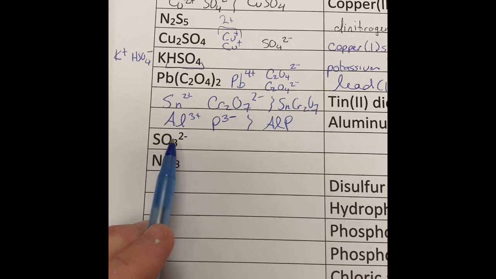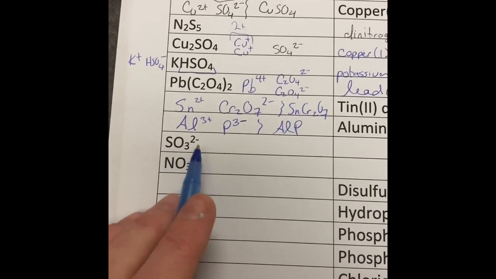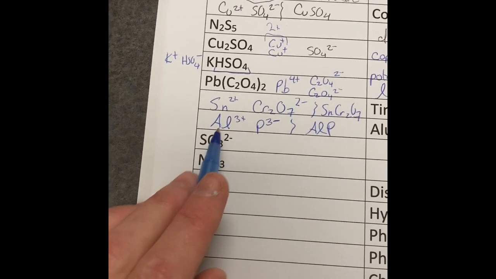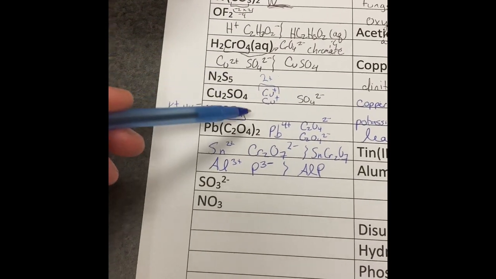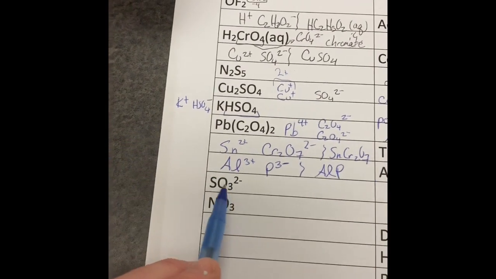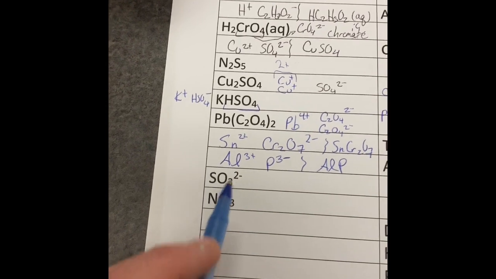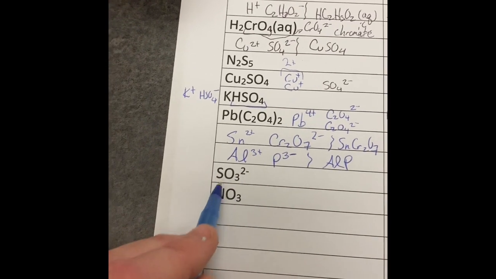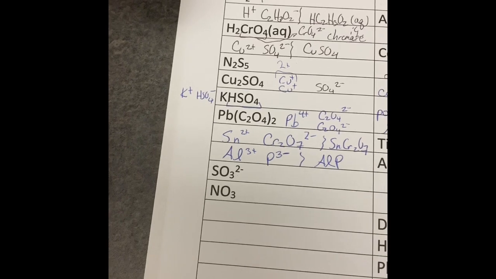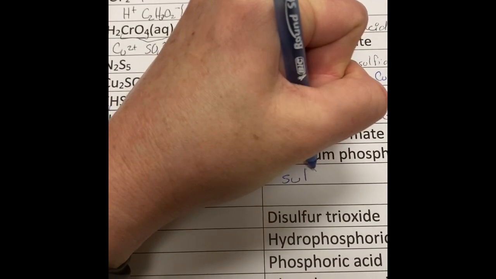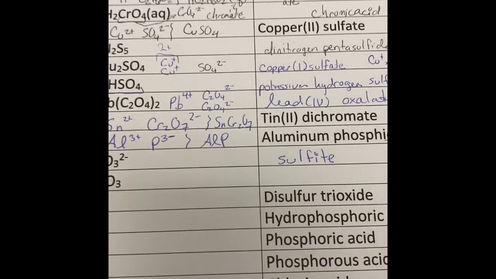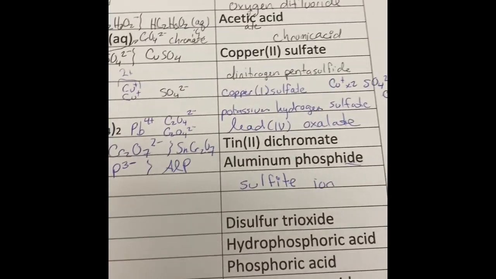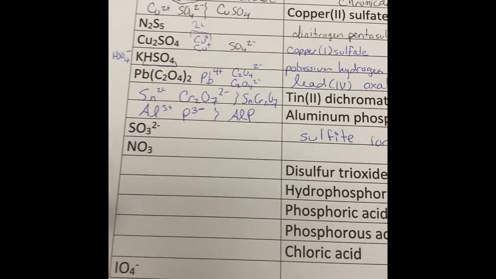We get over here, SO3 with a 2 negative. I can see that this is an ion. It's got an overall charge. If you look at pretty much everything else here, it's a compound. It doesn't have an overall charge. So when we get to this, it has a charge, and what that tells me is it's many atoms and it has a charge. It's a polyatomic ion, and that polyatomic ion has one less oxygen than sulfate, and therefore it is sulfite. You could even write sulfite ion if you want to. It's a little bit redundant.